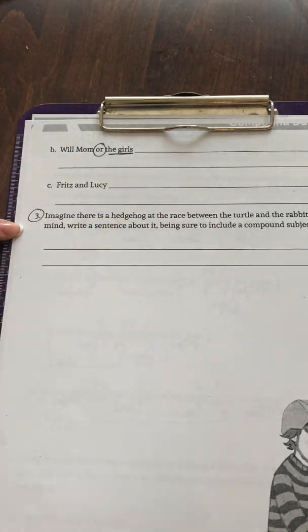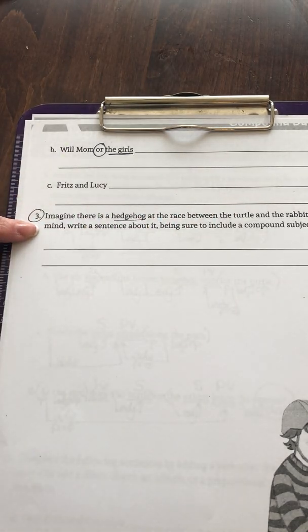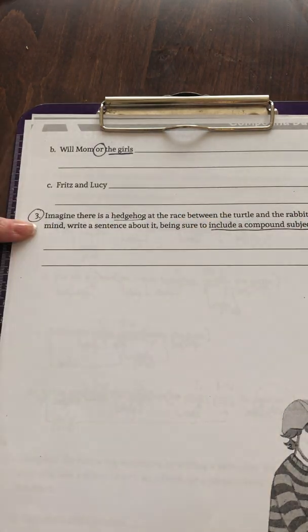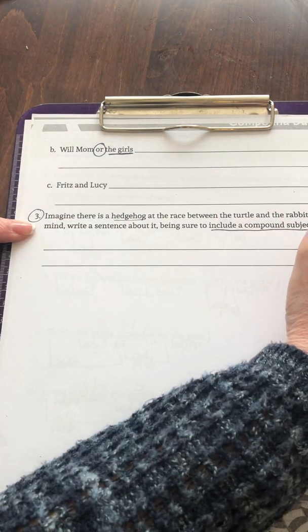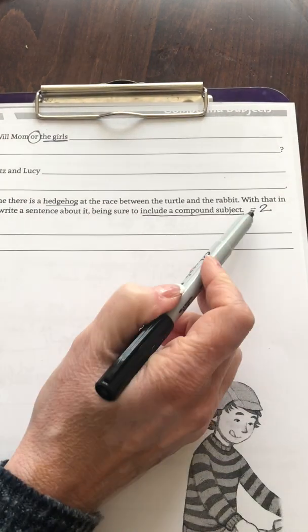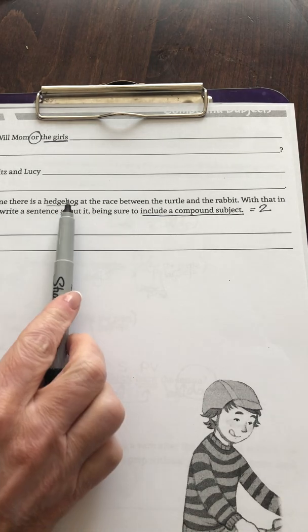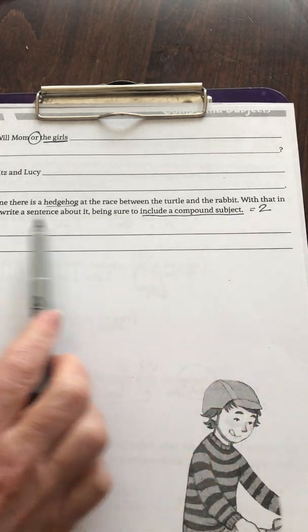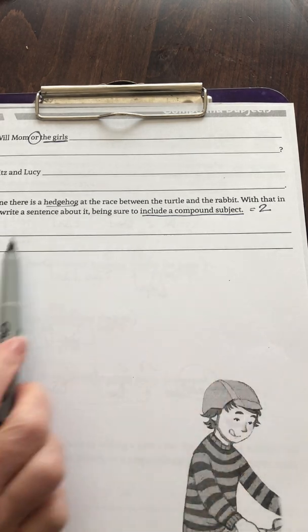Number 3, this is pretty fun. Imagine there's a hedgehog at the race between the turtle and the rabbit. There's a hedgehog there. With that in mind, write a sentence about it. Underline this, please. Include a compound subject. I want you to put that means 2 things at the beginning of your sentence. See, I put equals 2, a compound subject. There's a hedgehog and either the turtle or the rabbit. You're going to pick 2 and write a sentence about that.